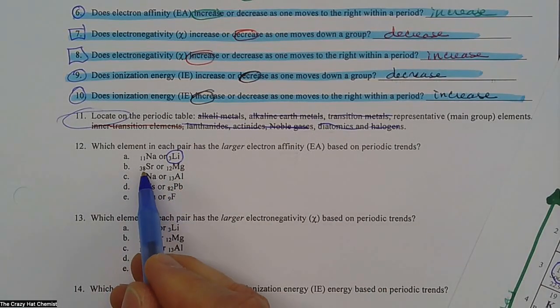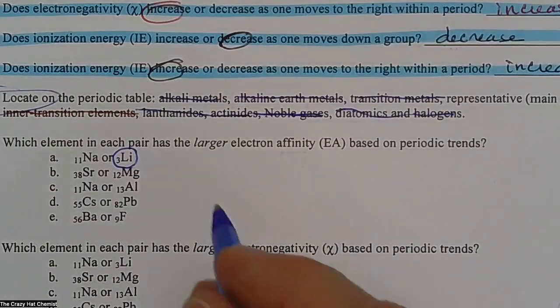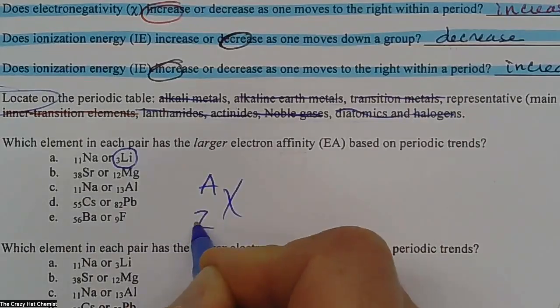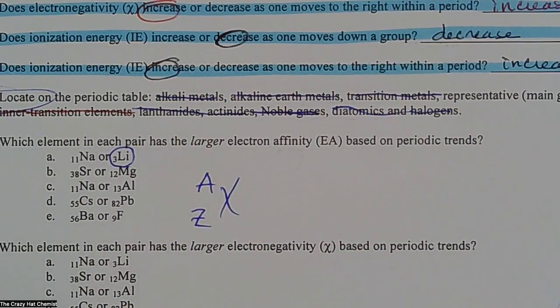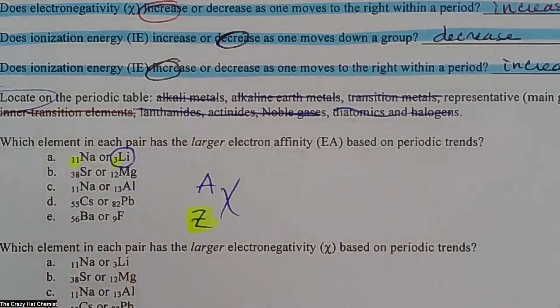By the way, I do have this in the generic, let's zoom on in here just a little bit. So this is A, X, and Z. So you should see that these are all labeled very nicely. The Z is right there such that you can find these elements rather quickly here. That's the whole point. Okay. All right. So let's do the next one here.